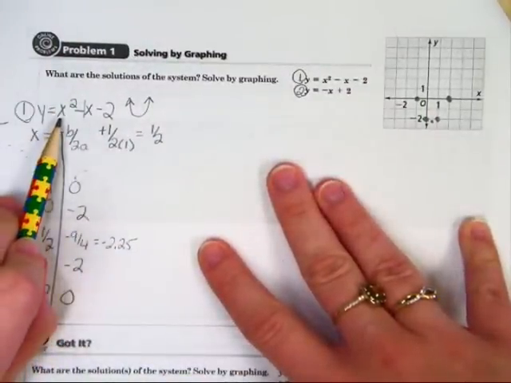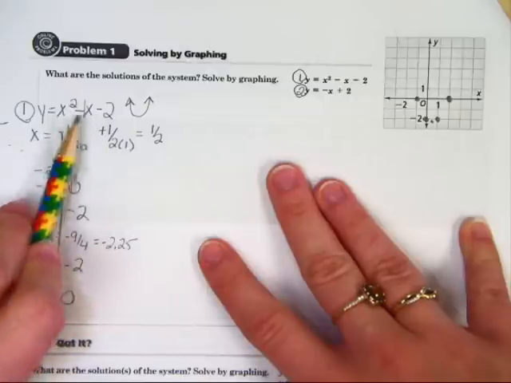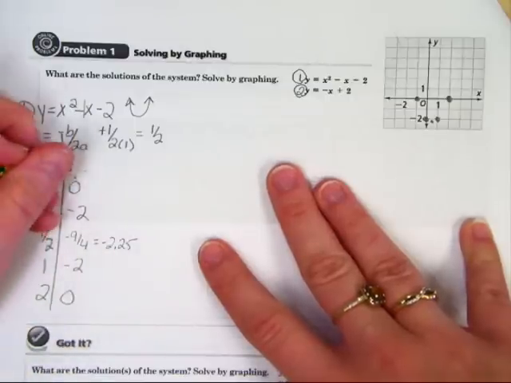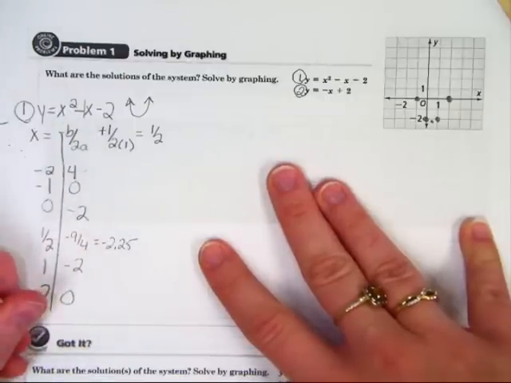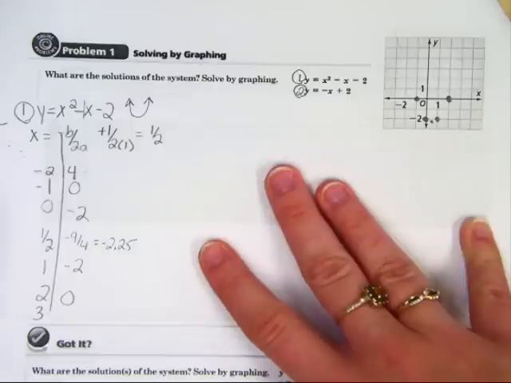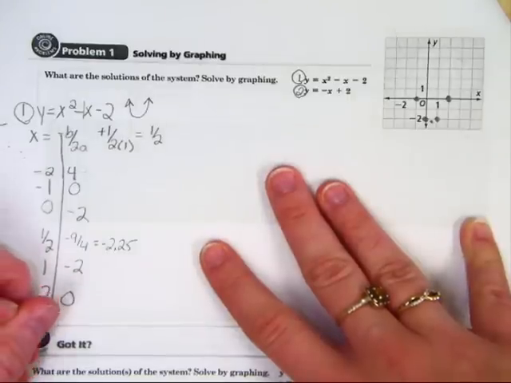Plug in negative 2, you get 4 plus 2 minus 2 is 4. I'm going to go up to 3. I get 9 minus 3 minus 2 is 4.